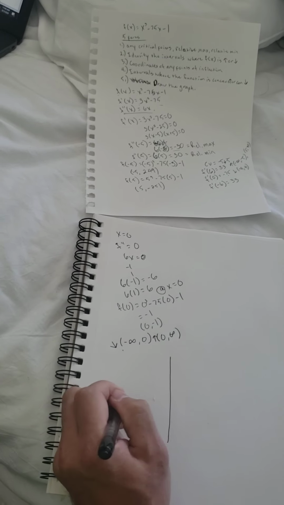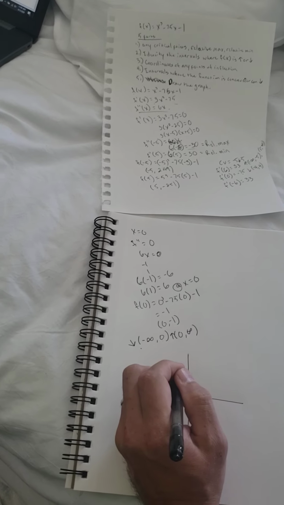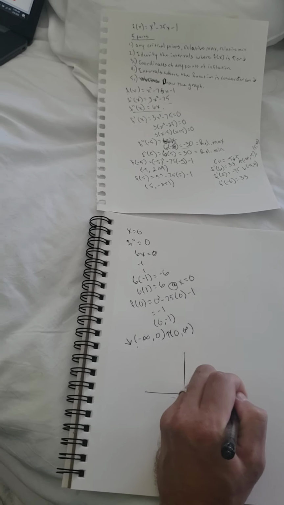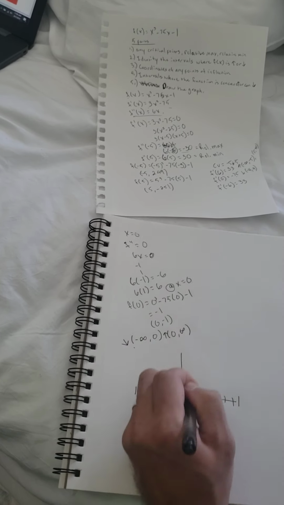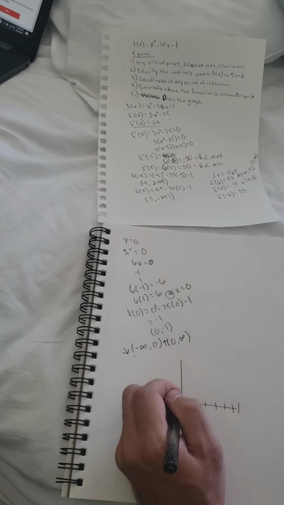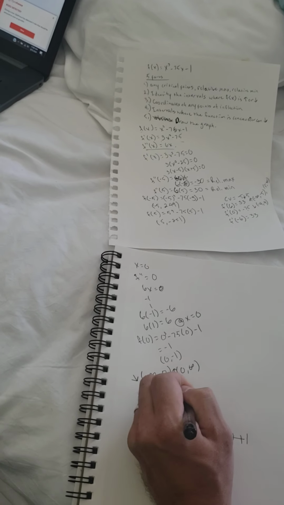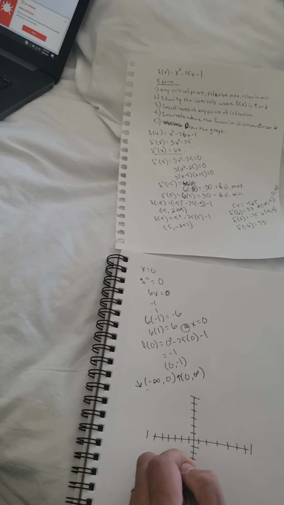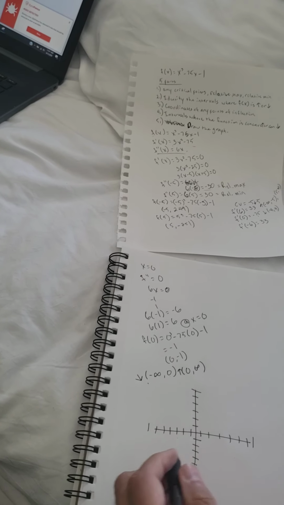So if we draw this, we're going to see pretty small x values, 1 through 7 on each side. We're going to have to go higher on the y values, probably intervals of 50: 50, 100, 150, 200, 250, 300, and then 350.